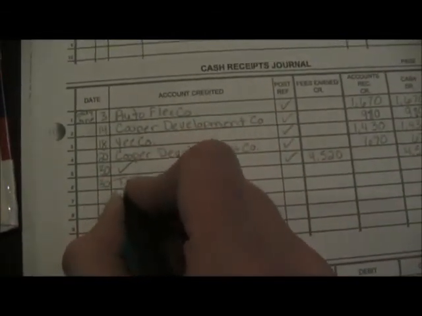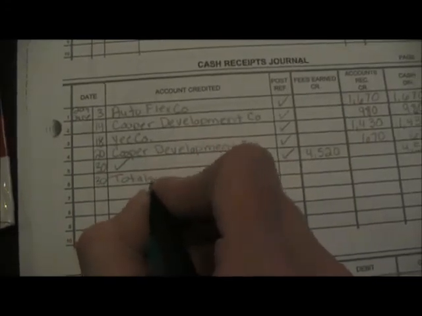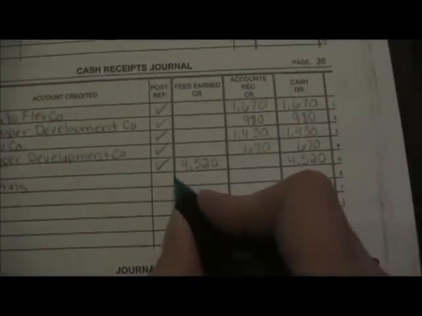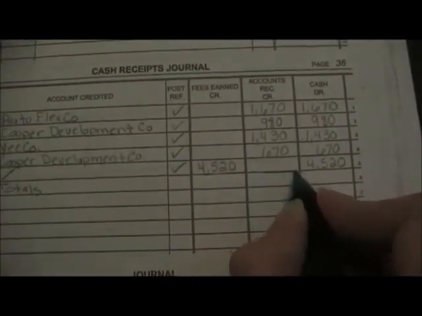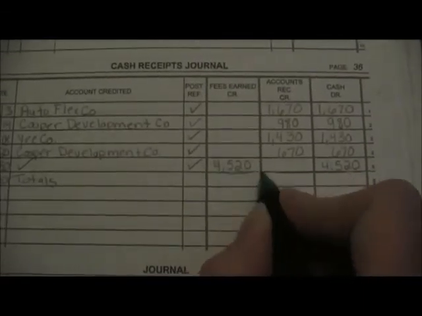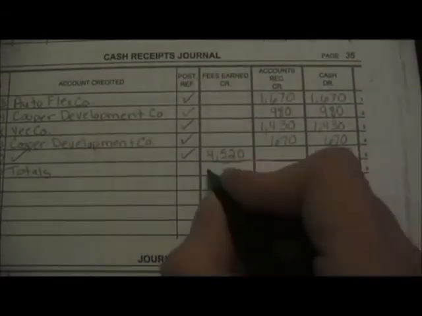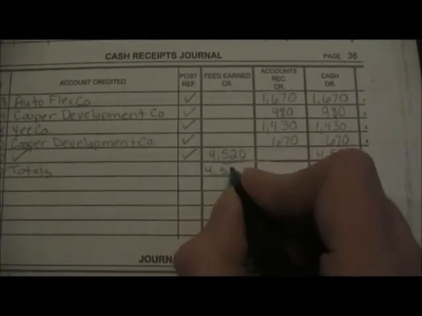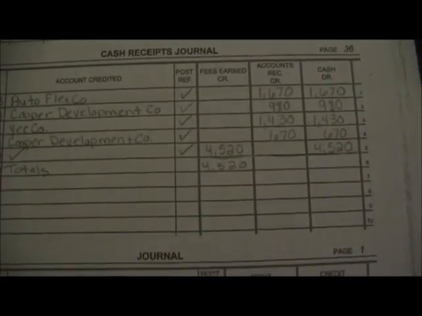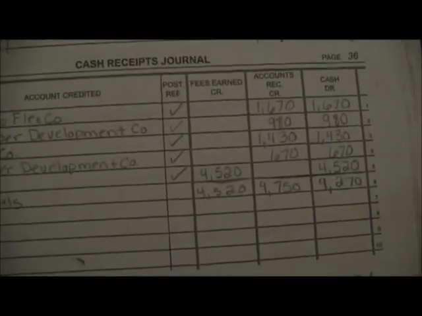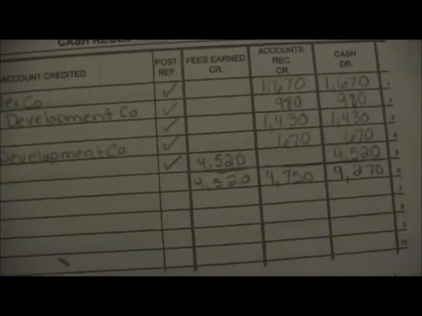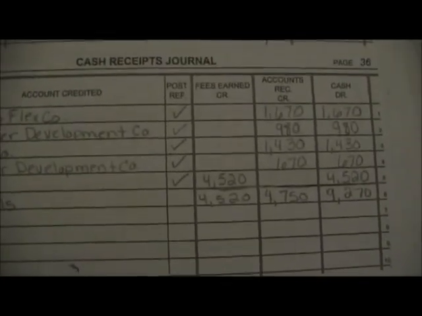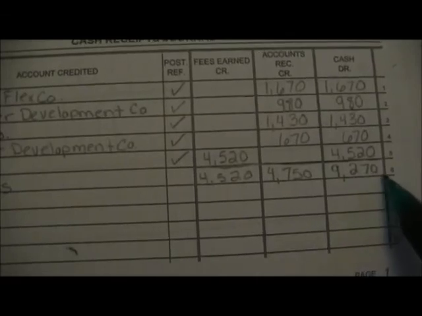Moving down to our cash receipts journal, 30, totals. Drawing a single line across. Whoops. And adding up the columns. The first one's pretty easy. Okay, the second column's total is $4,750. And the third one is $9,270.